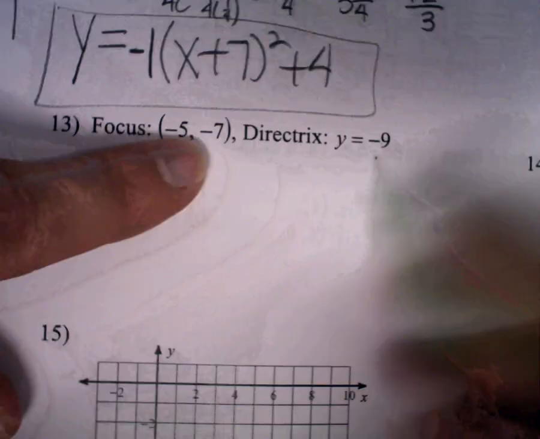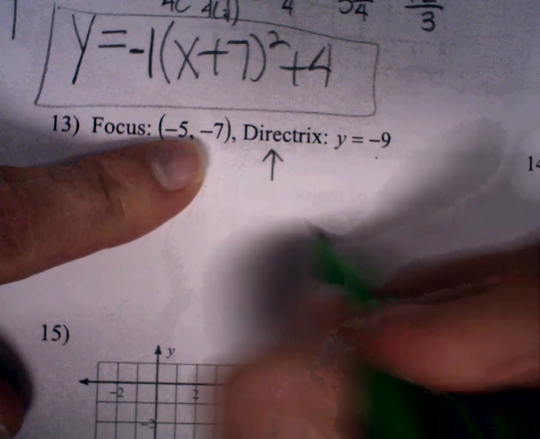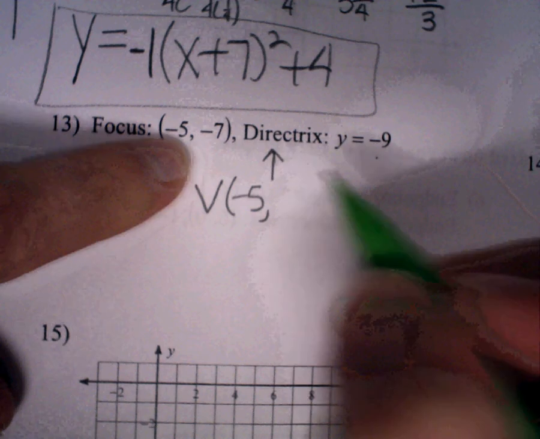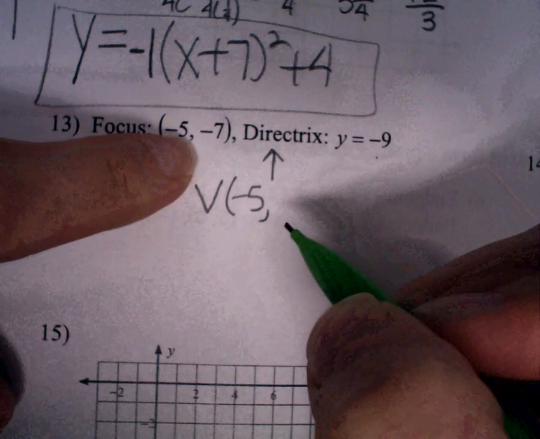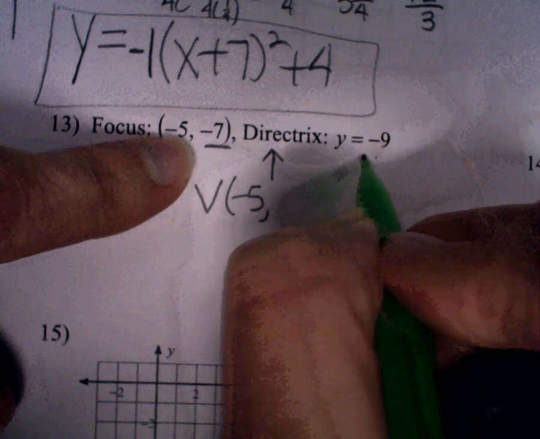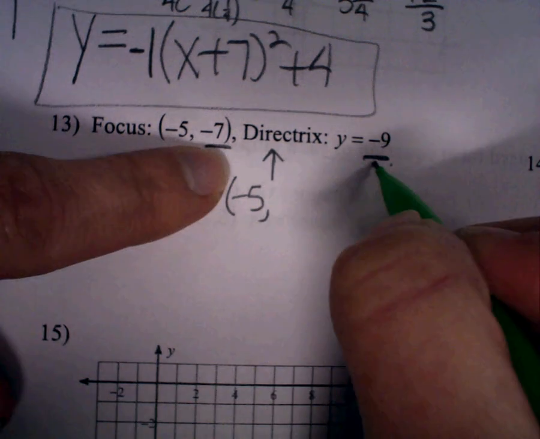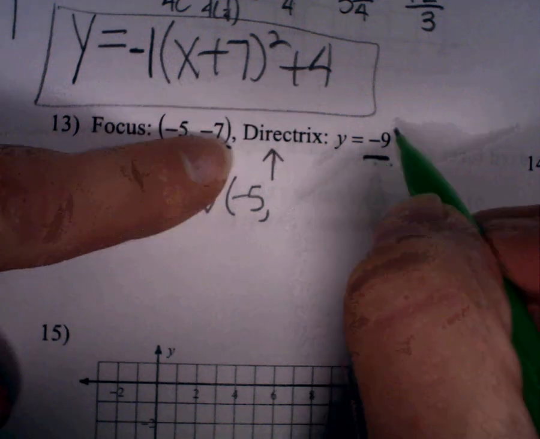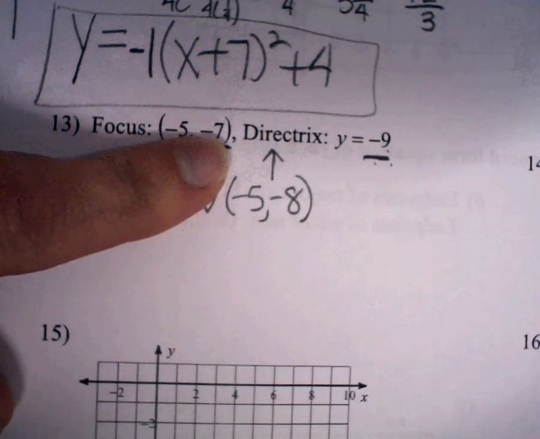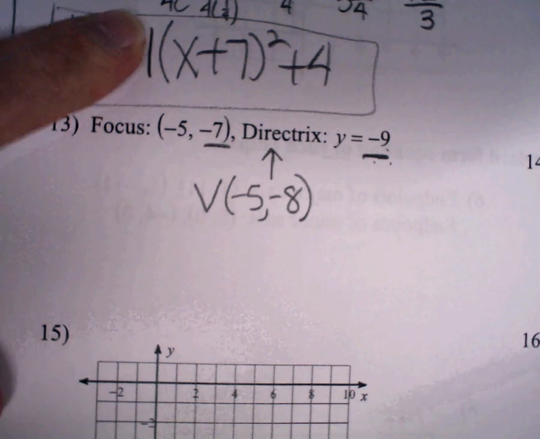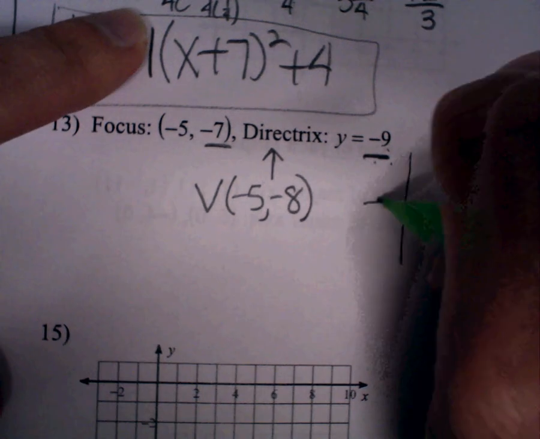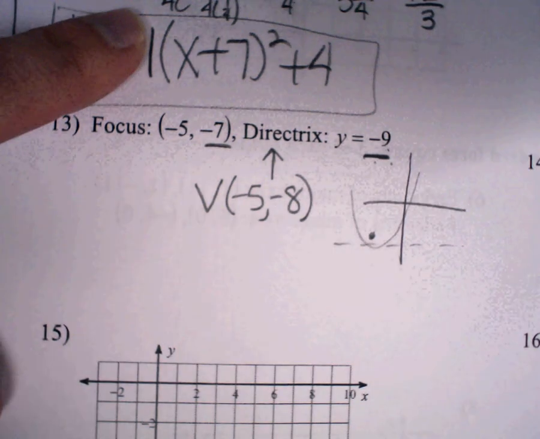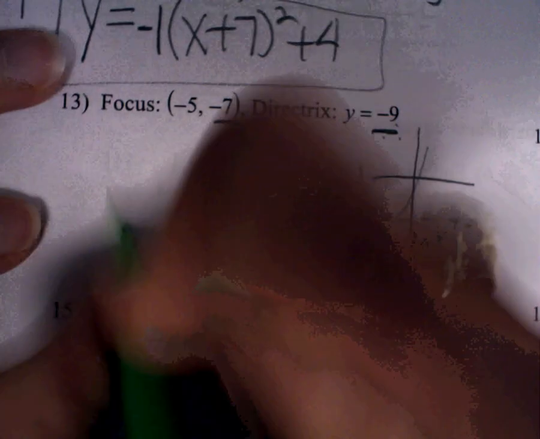I don't have my vertex, but I know my vertex is somewhere in between. I do know that my vertex already has a negative 5 x value because that's where my focus is. And I'm going to compare these two y values to figure out the value in between them. And the number in between negative 7 and negative 9 is negative 8. And now I have my vertex. So let's look at the direction. So negative 5, negative 7 is here. Negative 9 is here. So judging by the two parts that I have, it's a y equals.